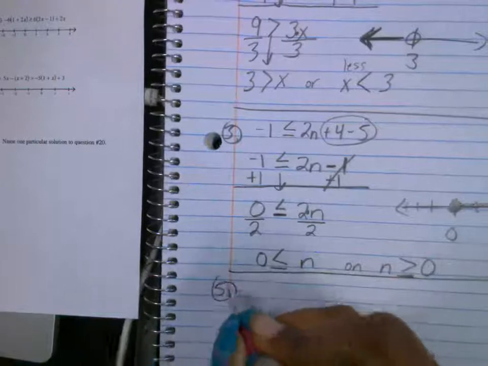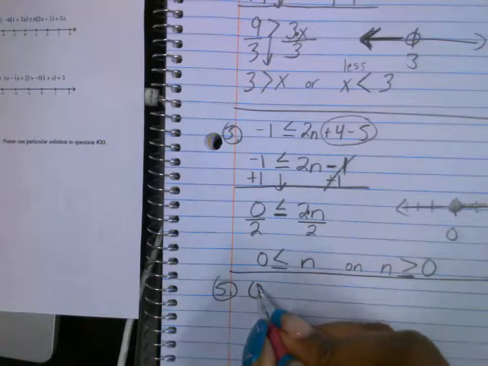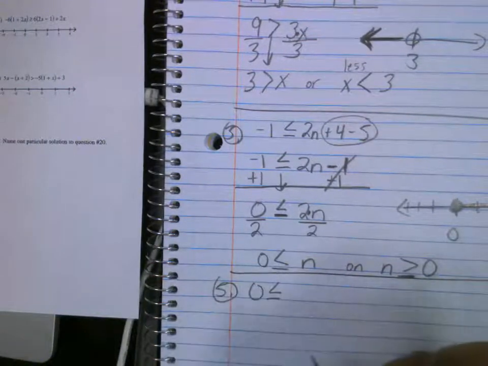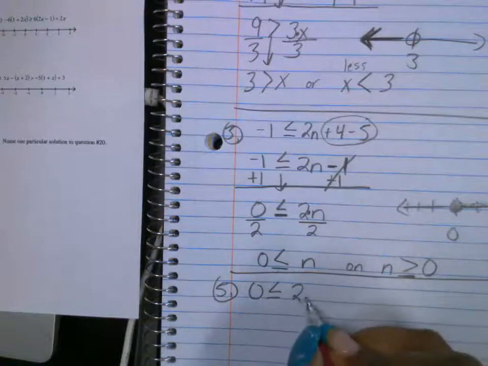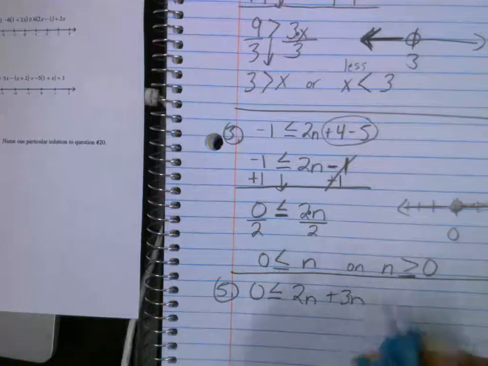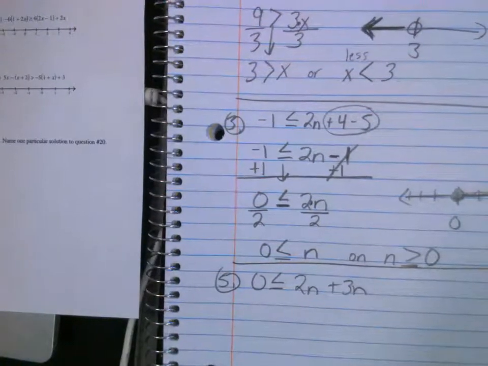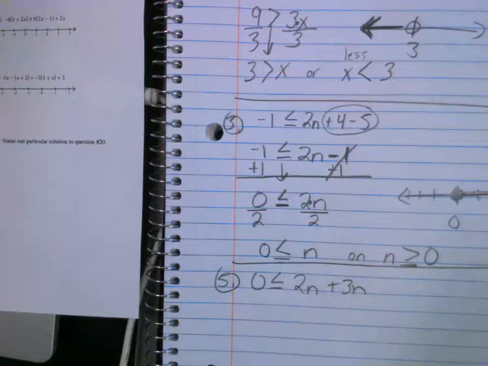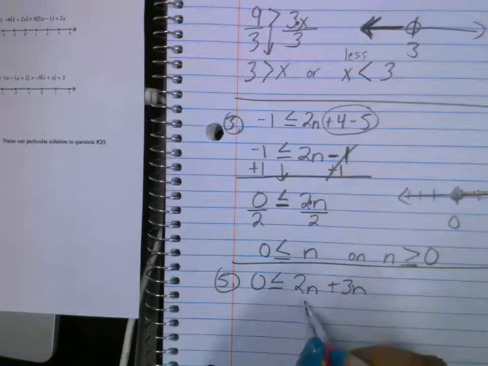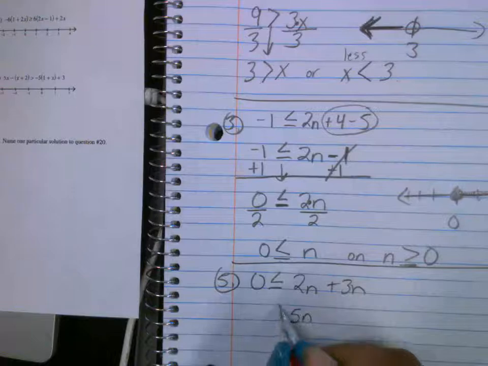Number 5, right? We have 0 is less than or equal to 2n plus 3n. All right, so here you're going to combine these two terms because they are alike. You don't have distributive property, combine like terms. This gives you 5n, okay?